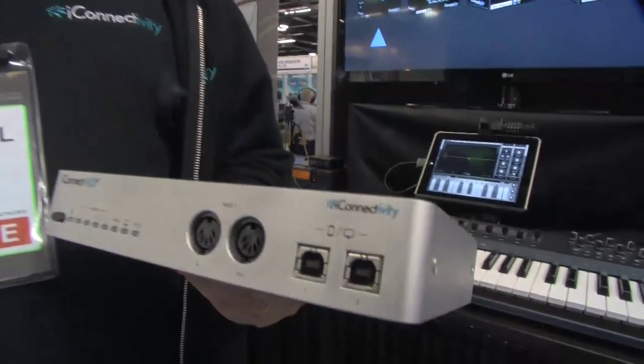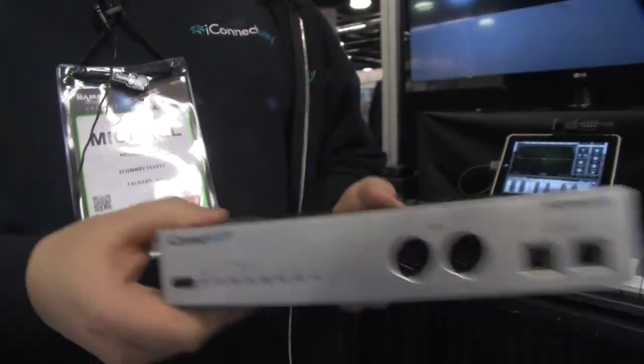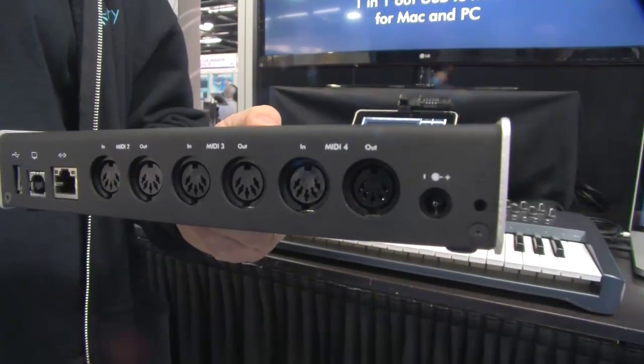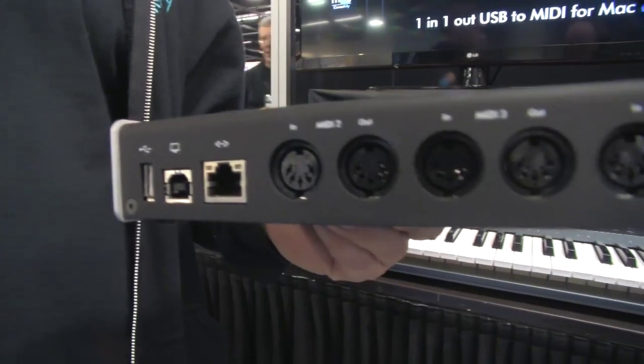I'm with iConnectivity, where we have introduced a new line of MIDI interfaces. We've got several interfaces that go through a variety of capabilities. This is our top of the line. This is called iConnect MIDI 4 Plus. It has 4 in, 4 out DIN MIDI.